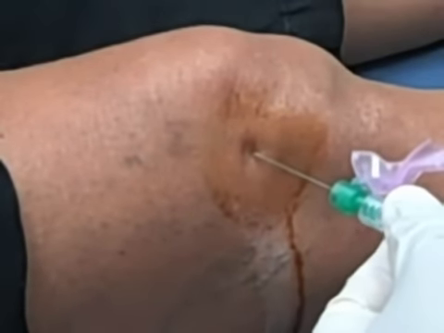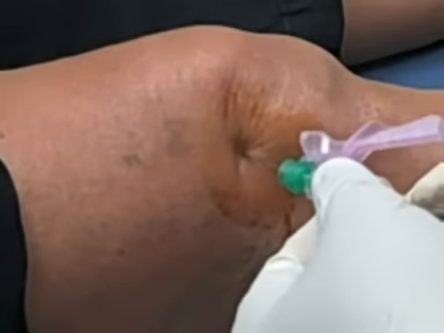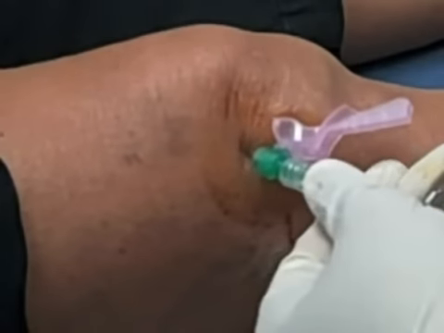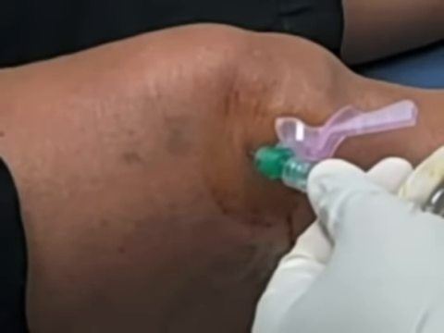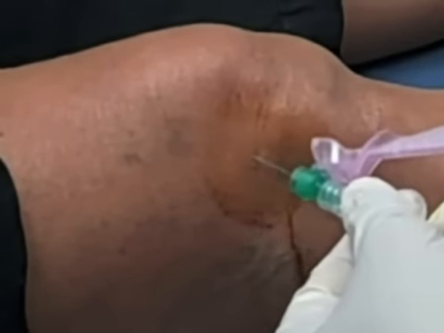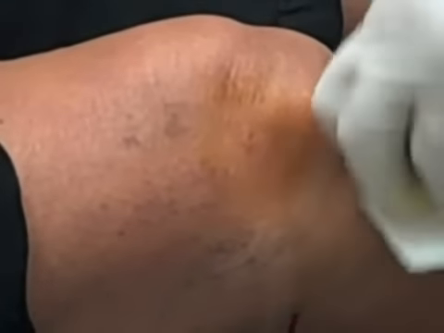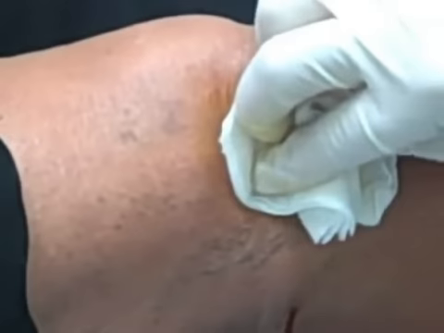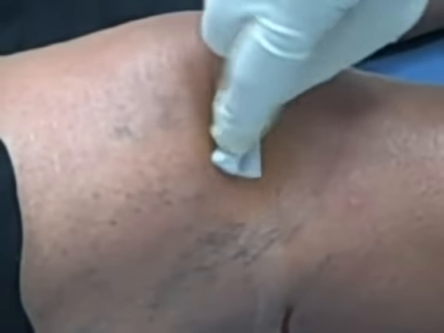Keeping the needle perpendicular, we'll advance it slowly and inject the medication. Again, if you encounter resistance while advancing a needle or injecting medication, reposition slightly until it flows smoothly. Again, clean off the skin from excess betadine and apply a Band-Aid.